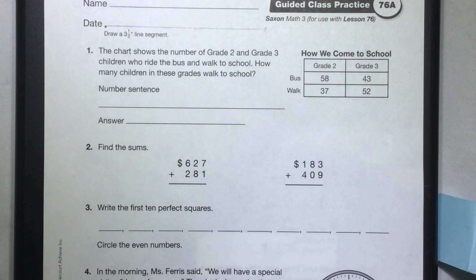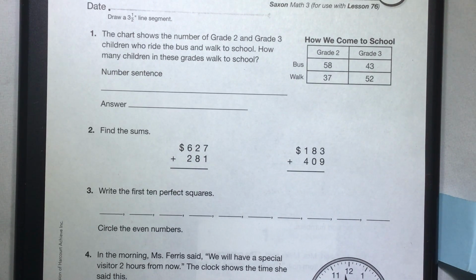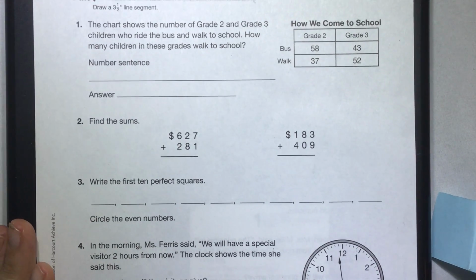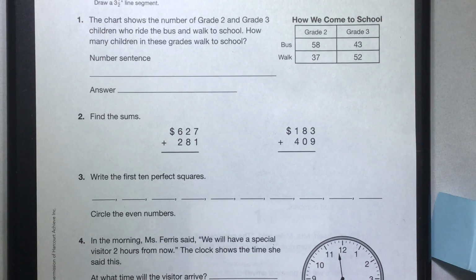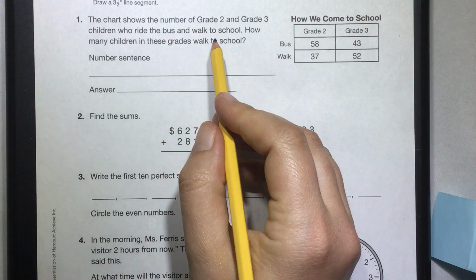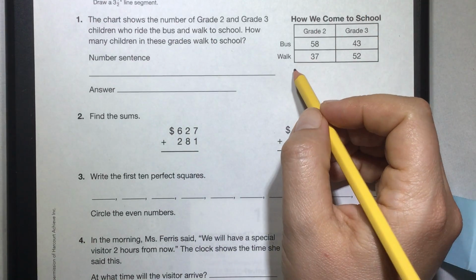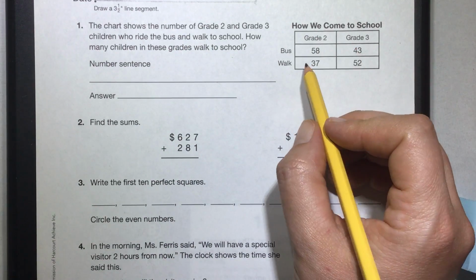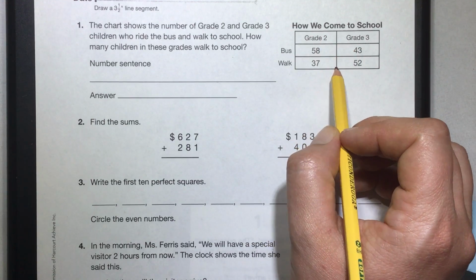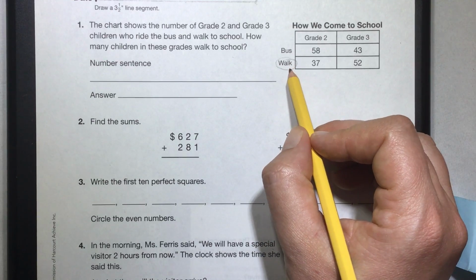And so we're going to go ahead and go right on to number 1. The chart shows the number of grade 2 and grade 3 children who ride the bus and walk to school. How many children in these grades walk to school? All right, so we want to look at our chart. We're combining the two grades and we want to know about all the walkers.